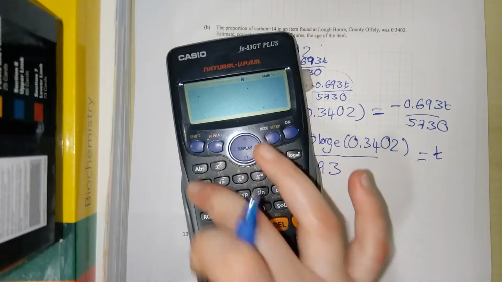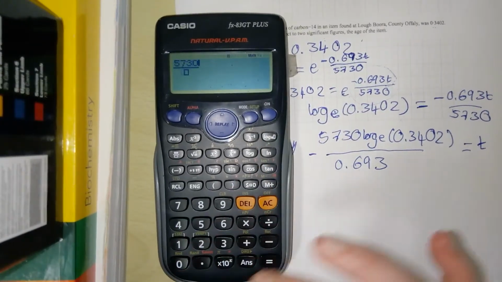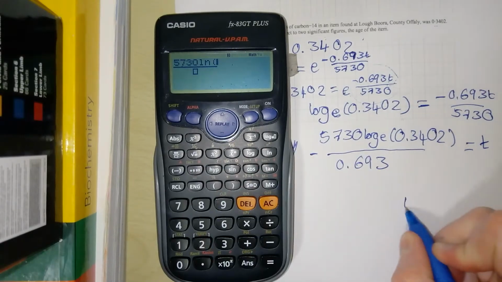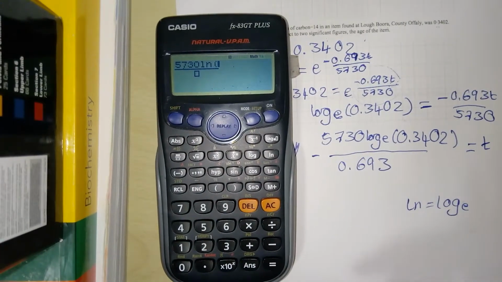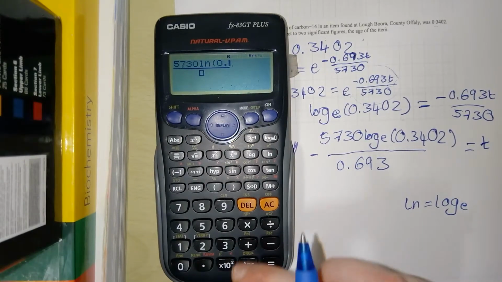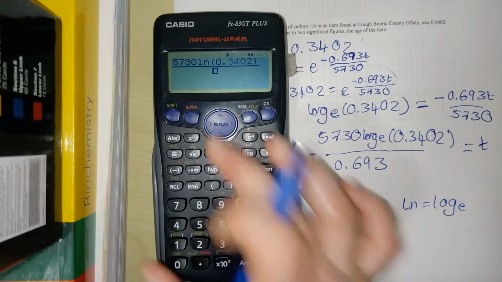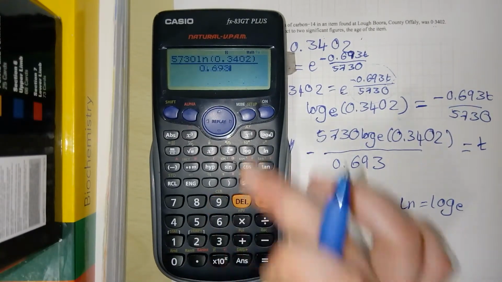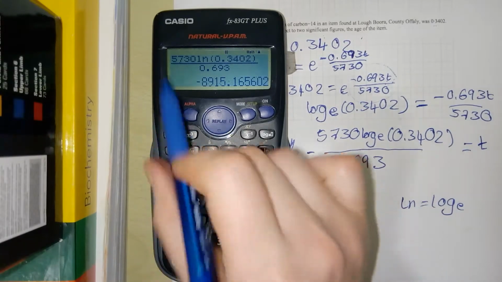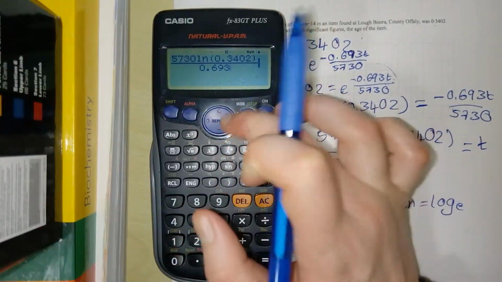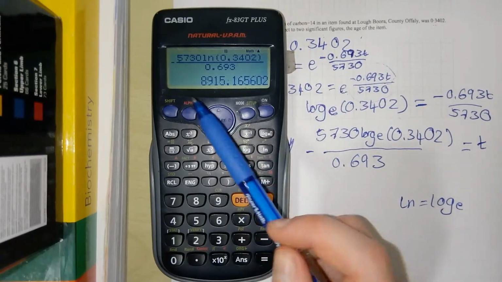If we want to work that out, it'll be 5730 times ln, which is equal to log e, so that's the same thing, of 0.3402 over 0.693. There was a minus in front of that, so I'll just change it so it comes out exactly.